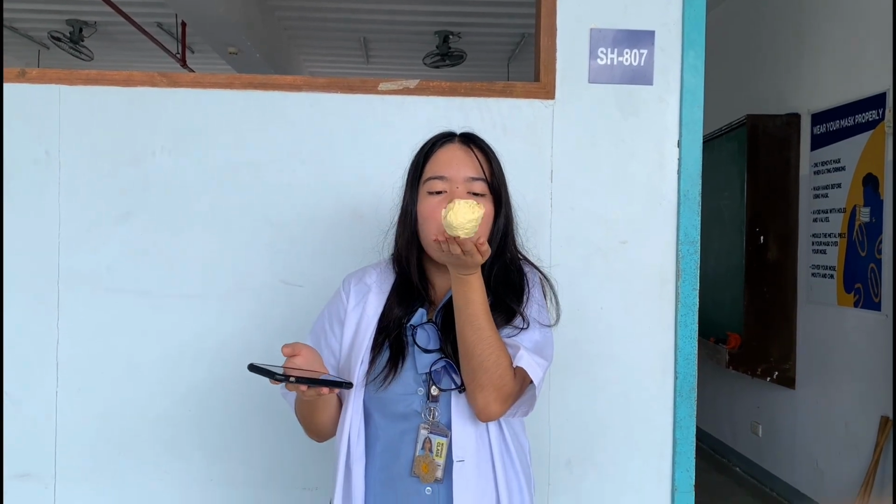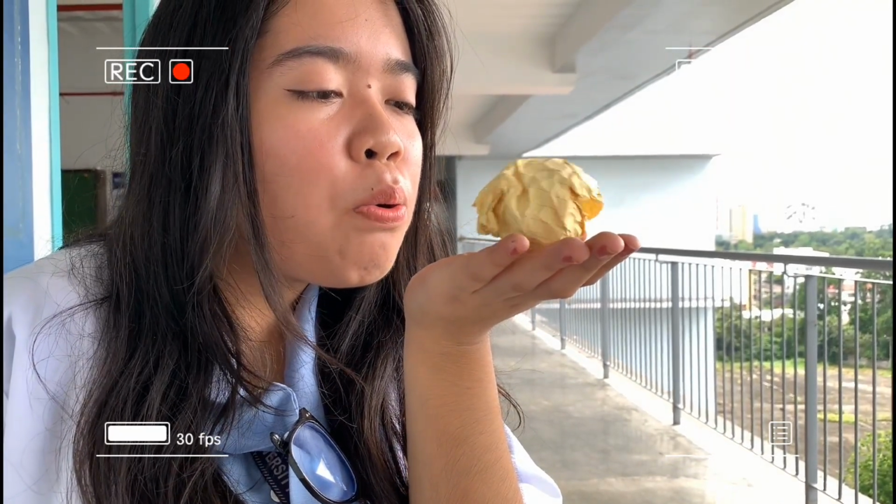Let's try another experiment with this lightweight ball. Watch what happens when I blow air. The ball rises into the airflow. Wow! The ball rises into the airflow. Again, this occurs due to the differences in pressure created by the fast-moving air.